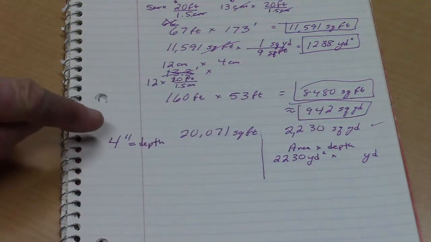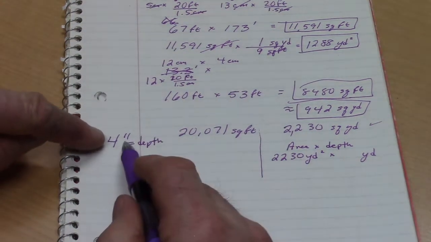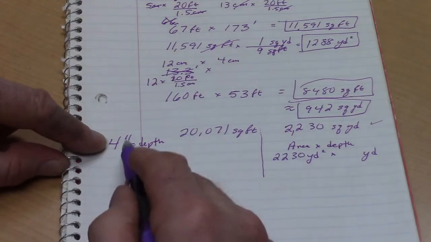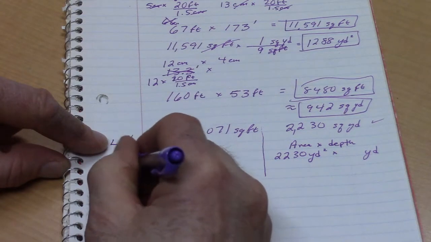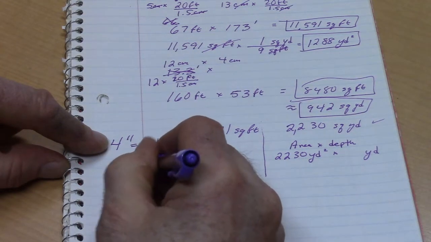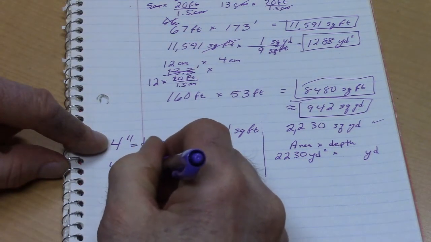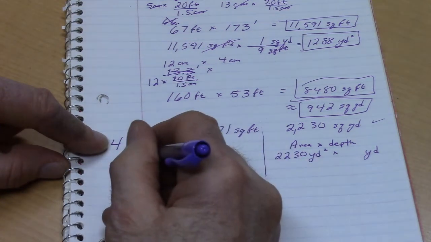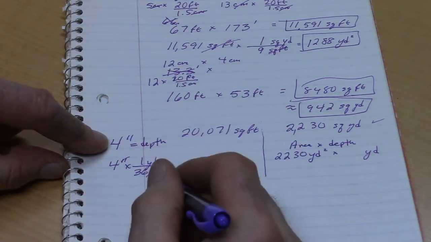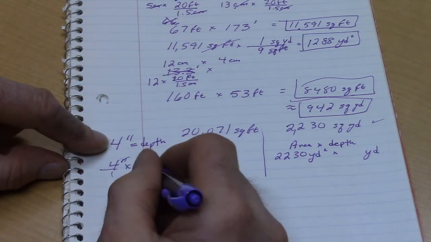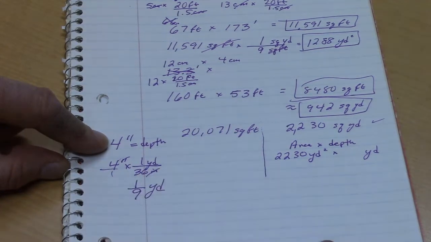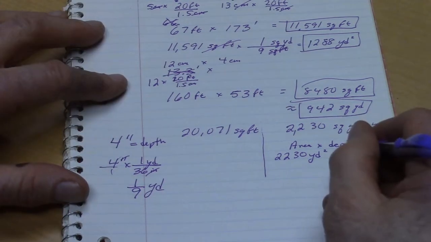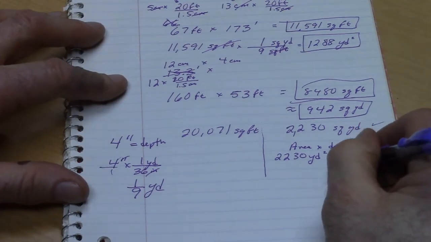Well, to use this with the square yards, I need to convert inches to yards. So 4 inches, when you convert that, 1 yard is 36 inches. So to cancel inches, the 4 and the 36 reduces to 1/9. That's 1/9 of a yard. 4 inches is just 1/9 of a yard. So you put 1/9 there.